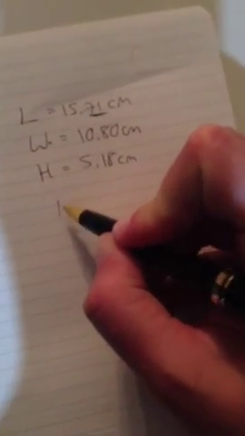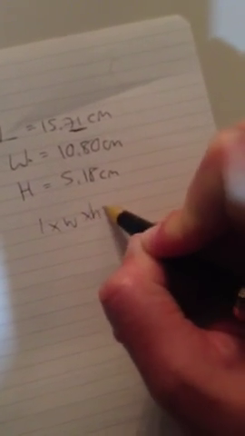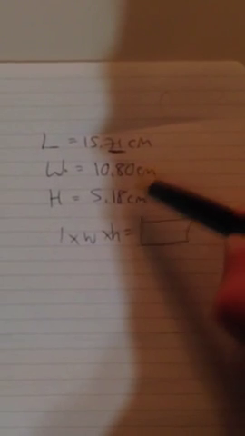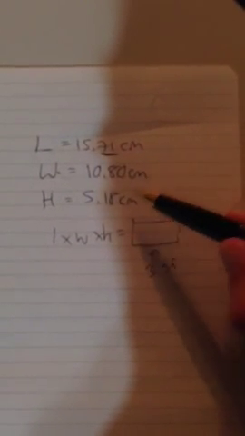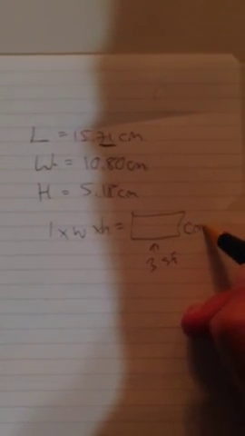So now using these results, you're going to be calculating the volume. And the formula will be length times width times height. So you're going to multiply your 3 numbers by each other. Your final answer should have the same number of significant figures as the number with the fewest. So here we have 4, 4, and 3. So your answer will have 3 significant figures. And your units, if we multiply centimeters by one another 3 times, will be cubic centimeters.